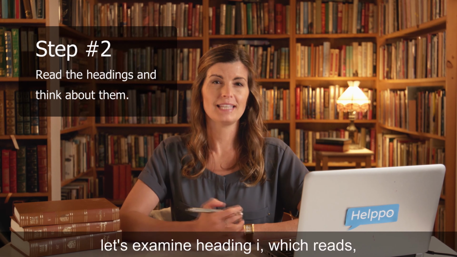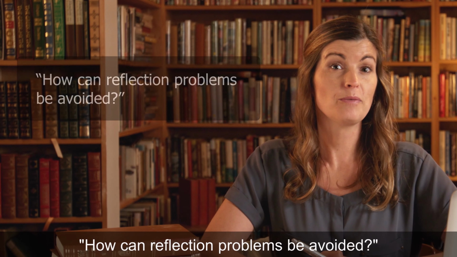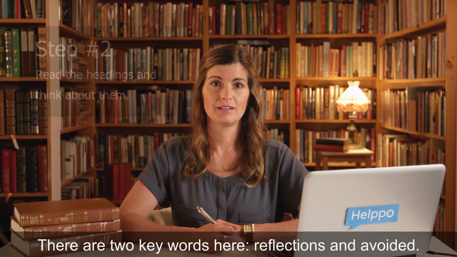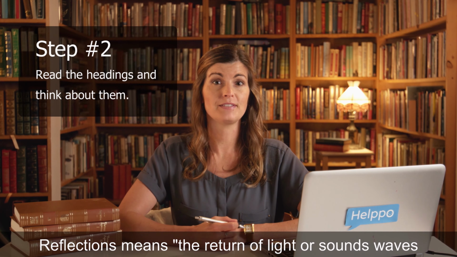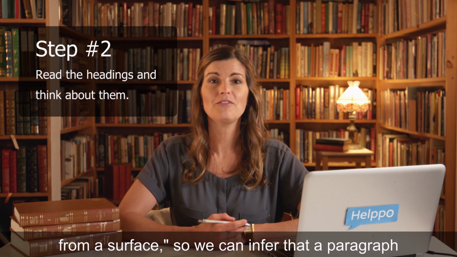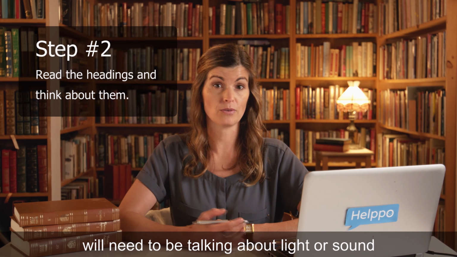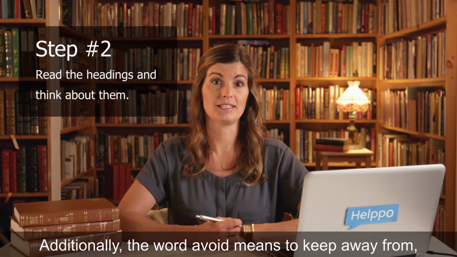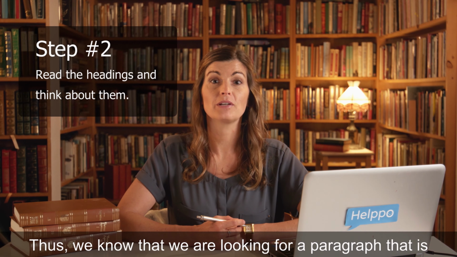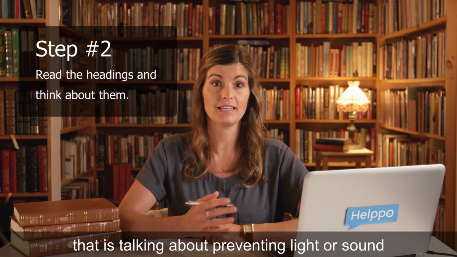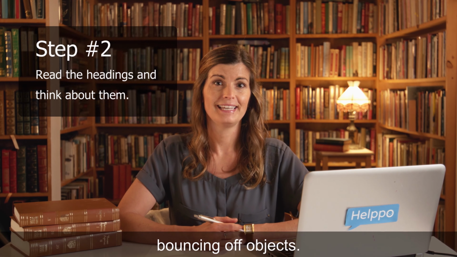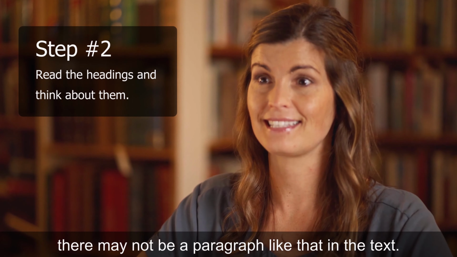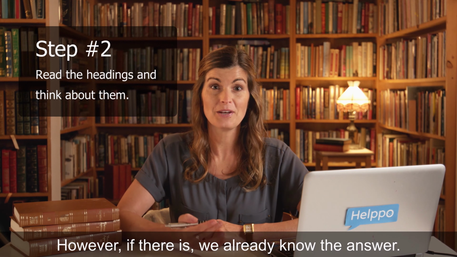For example, let's examine heading 1, which reads, How can reflection problems be avoided? There are 2 key words here, reflections and avoided. Reflections means the return of light or sound waves from a surface. So we can infer that a paragraph will need to be talking about light or sound and how it bounces off objects. Additionally, the word avoid means to keep away from or prevent. Thus, we know that we are looking for a paragraph that is talking about preventing light or sound bouncing off objects. Given that not all the headings will be used, there may not be a paragraph like that in the text. However, if there is, we already know the answer.